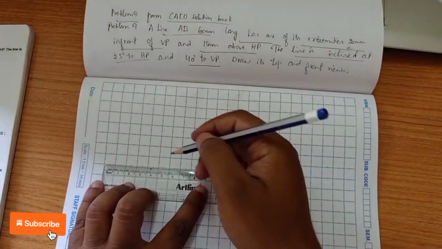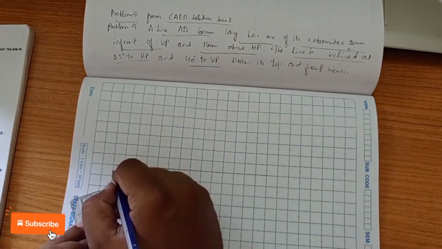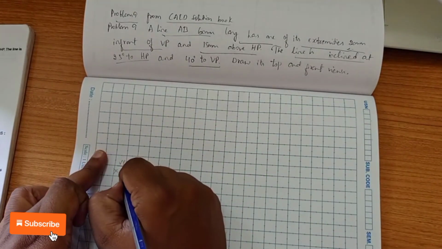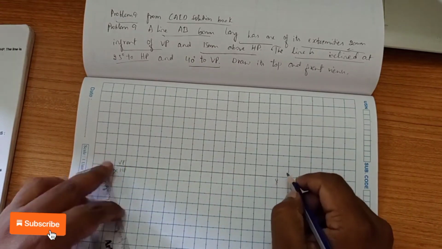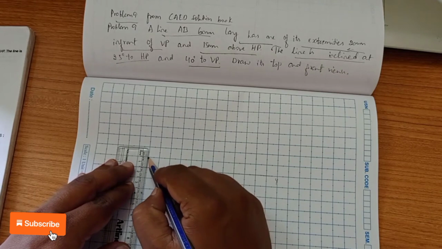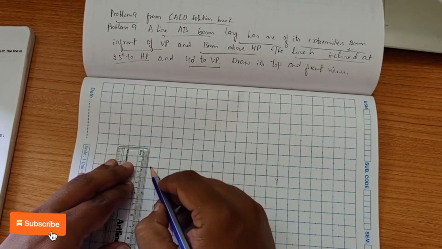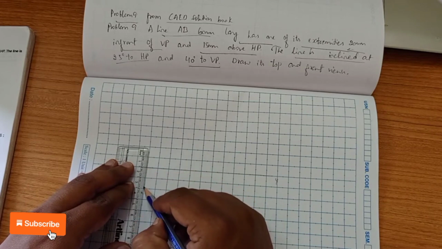So first I'm going to draw an XY line here. Okay, it's VP, HP, and Y. So end point here 15 mm above HP, and 20 mm in front of VP here.